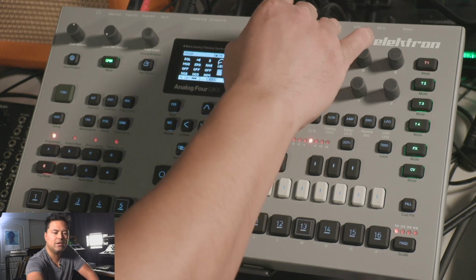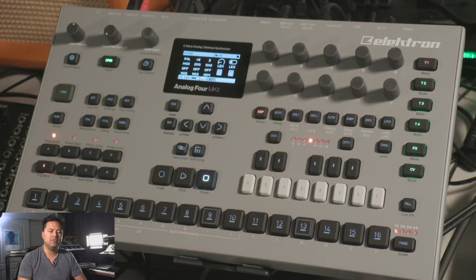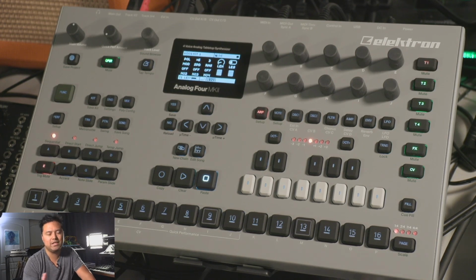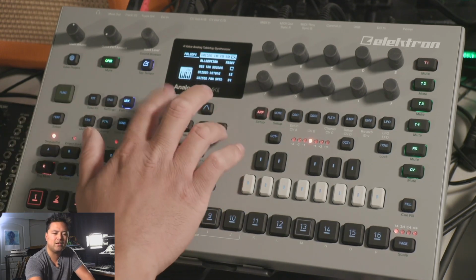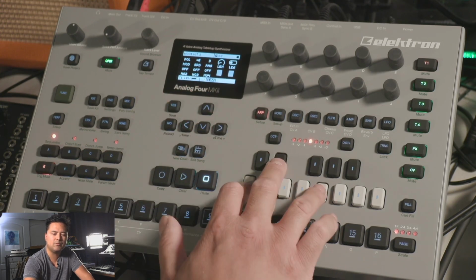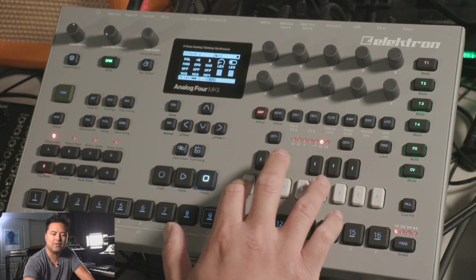And then POL is a very interesting one because that stands for polyphony. Basically, in order for that to work, you have to have polyphony on. So make sure you check out my video on polyphony if you're interested in learning how that works. But for the demonstration purposes here, I'm going to turn on polyphony. Well, let's do this a little higher.